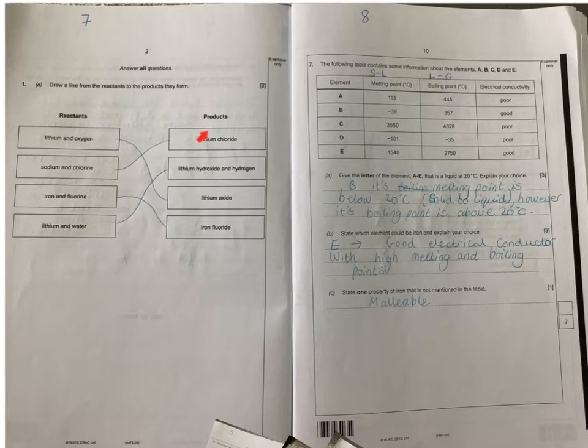So sodium plus chlorine would make sodium chloride. Remember, the ine changes to an ide. The same with oxygen. Lithium plus oxygen would make lithium oxide. Iron plus fluorine would make iron fluoride. So they were easy enough to do, and then the last one was a little bit hard.